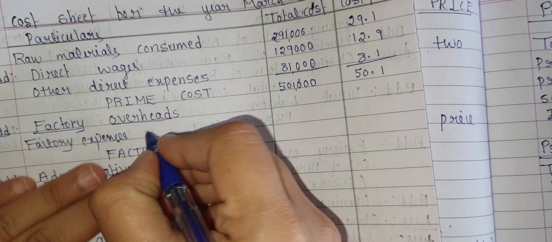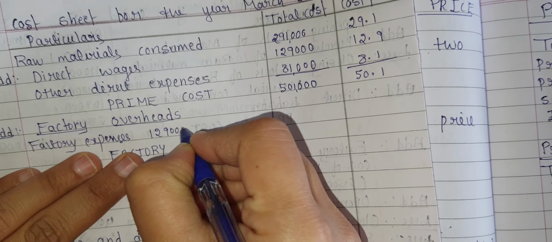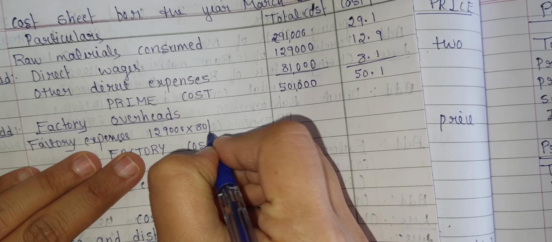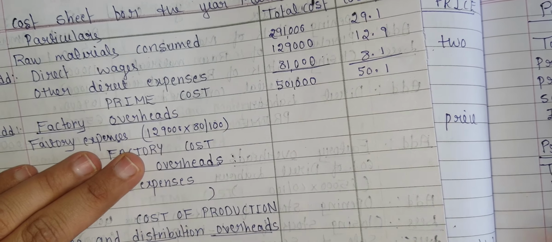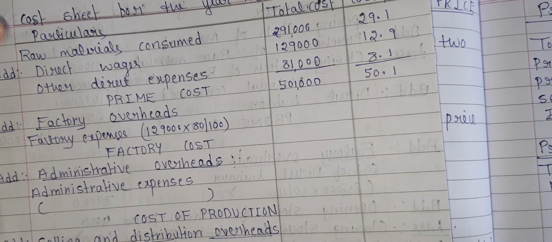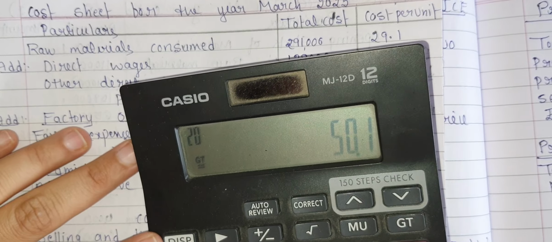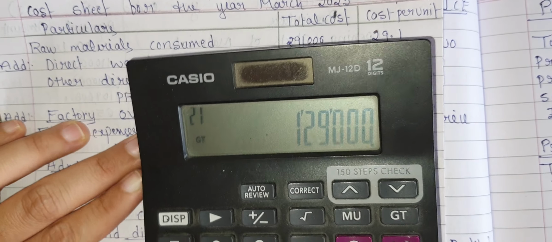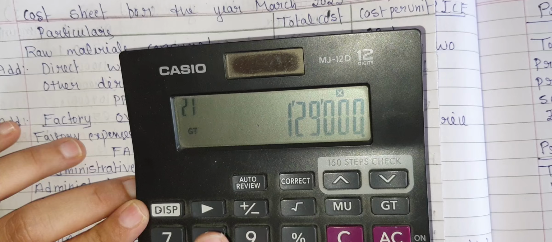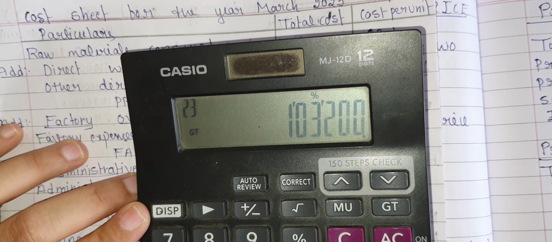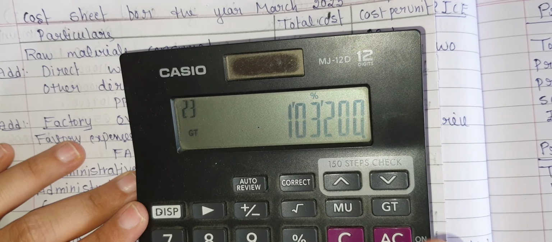How much? 1,29,000 into 80 divided by 100. See here, 1,29,000 into 80%, that is rupees 1,03,200.